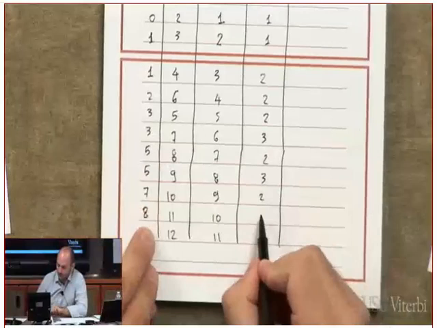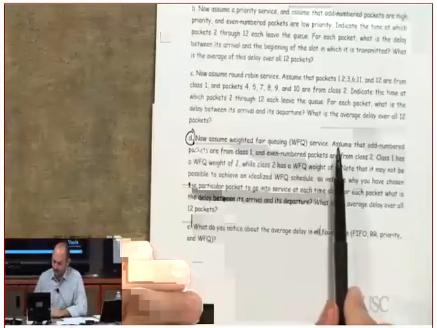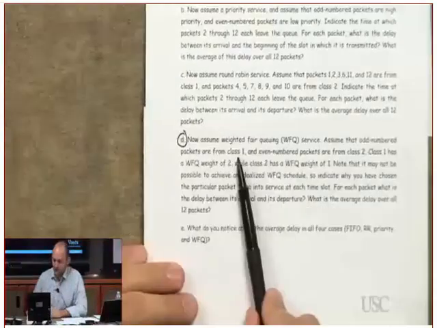We will use, first of all, weighted round-robin approximation of WFQ. I'm going to do the same table. 1, 1, 2, 3, 3, 5, 7, 8, 8. The second column here we need to put is the packet number.